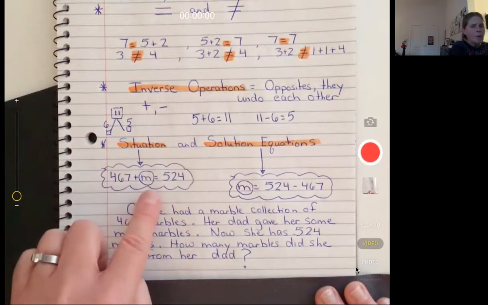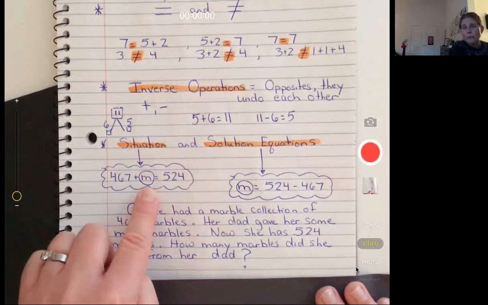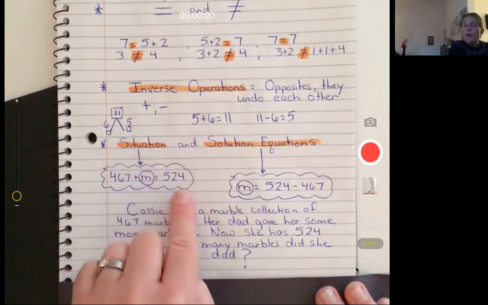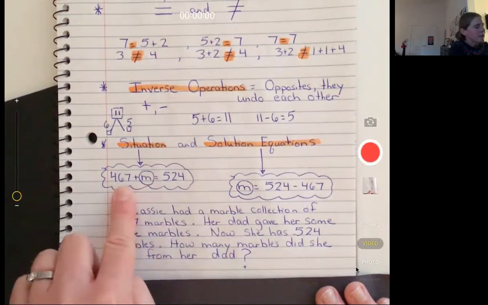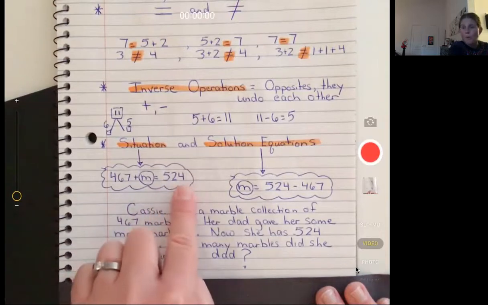She got some more, so we're going to say plus M. I chose M as the variable for marbles. And whatever that M is from her dad, her new total equals 524. Okay, so this was the situation. She started with these, she added more, and now this is her total.